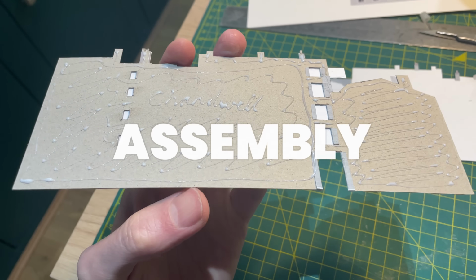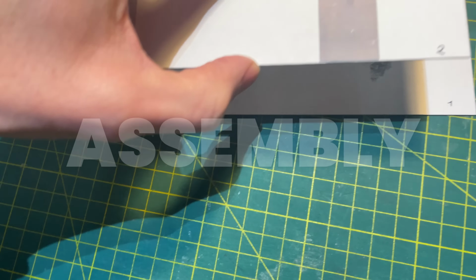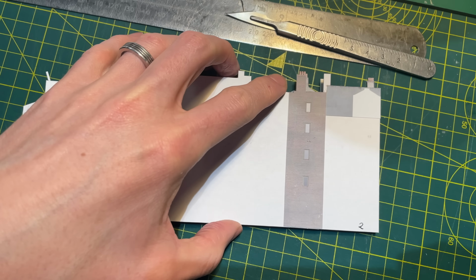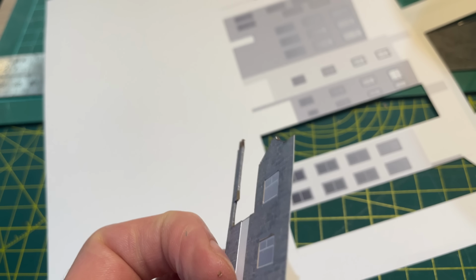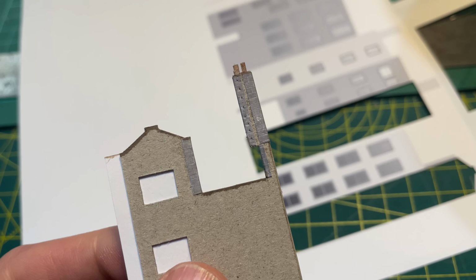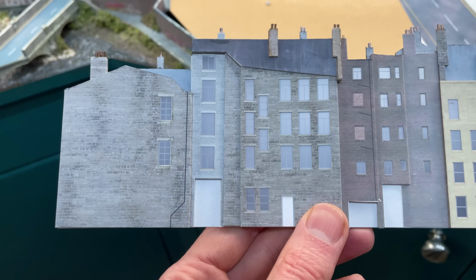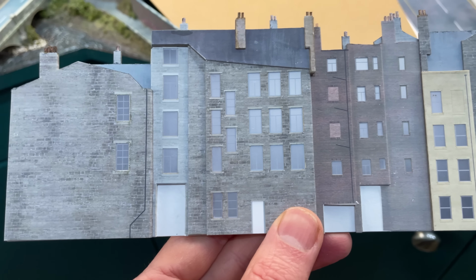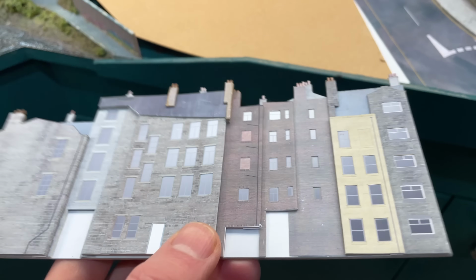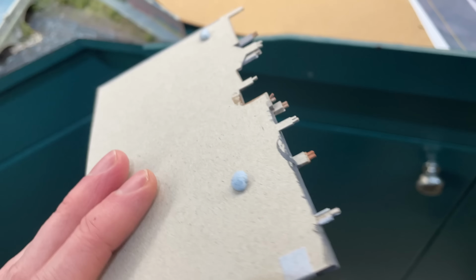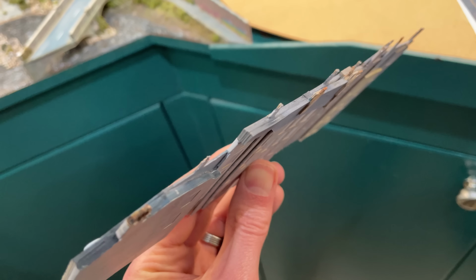I slowly built up each layer using PVA glue to stick one on top of the other. I wrapped texture around the chimney stacks, and some components had an extra flap to wrap around more than one layer. Eventually, I ended up with a completed model which more or less matched what I was trying to achieve. All of the exposed edges were painted in watercolour.